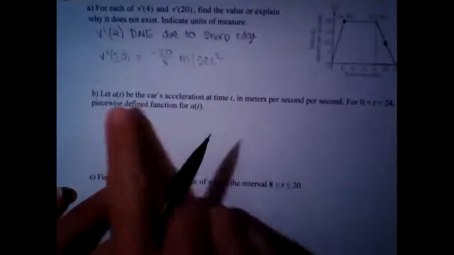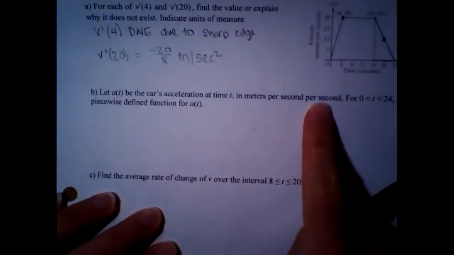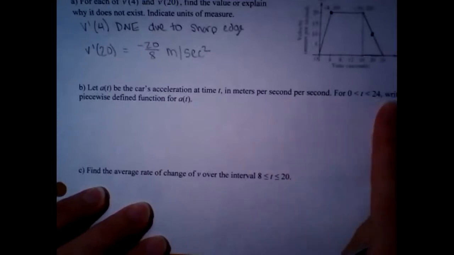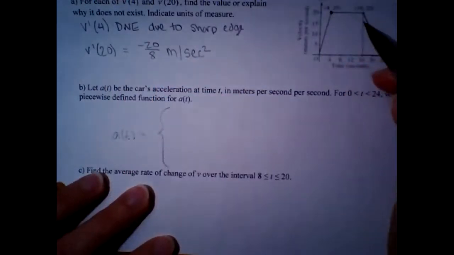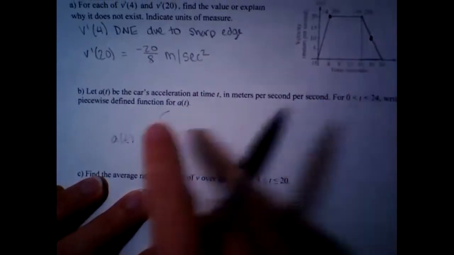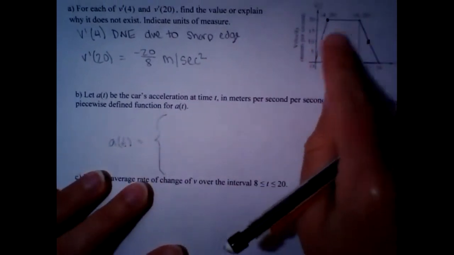All right, letter B. Let A of t be the car's acceleration in meters per second squared, for times 0 to 24. Write a piecewise defined function. All right, this gets people because it's piecewise, but look, there's going to be 3 pieces to the graph, 1 for each of these lines. And acceleration just means the slope. We want the slope of these lines.